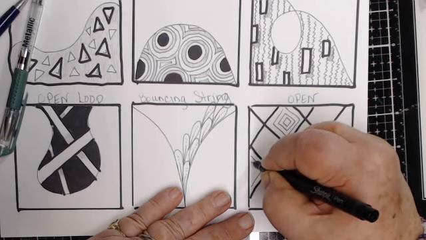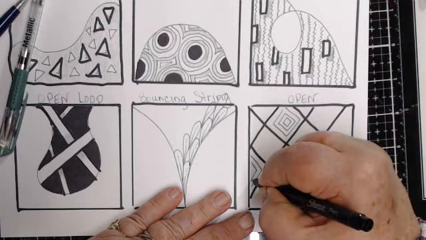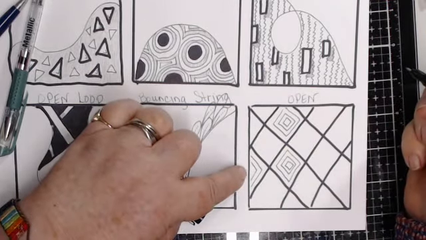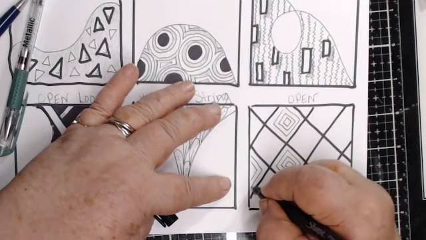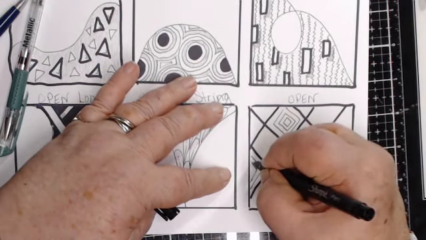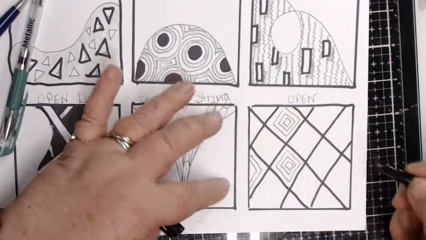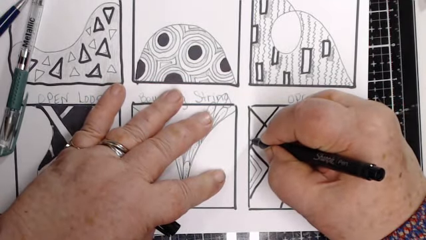And so when you're on the edge squares, don't go up and make a triangle. Just kind of imagine that you have a whole square and the rest of it is just hiding.